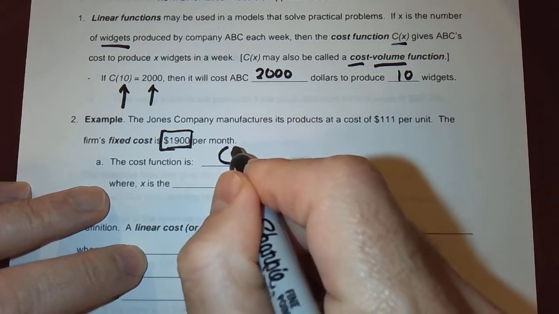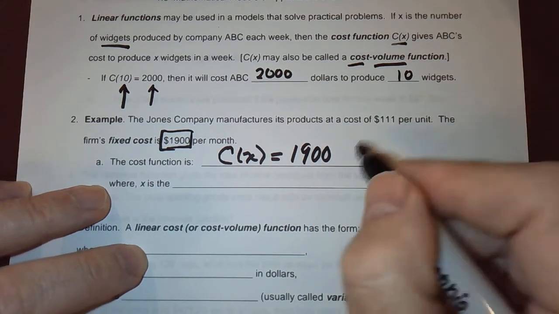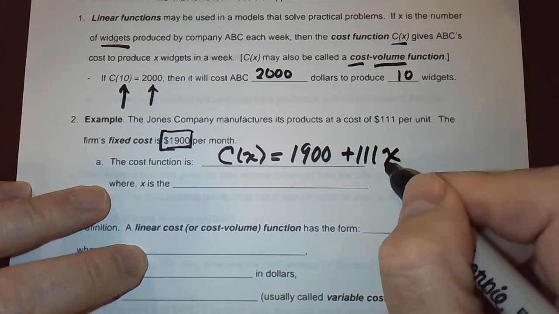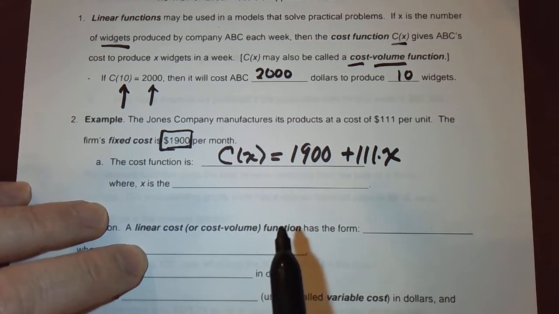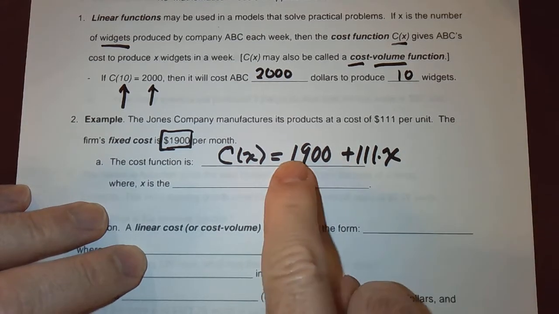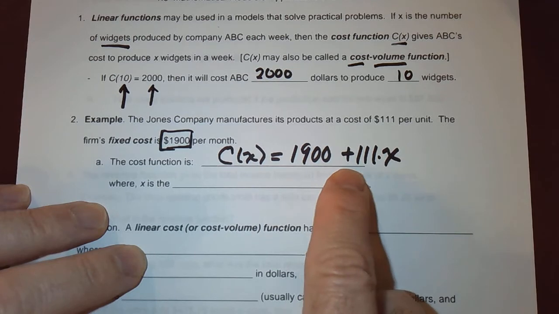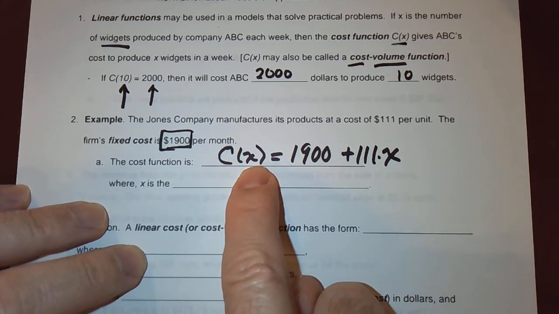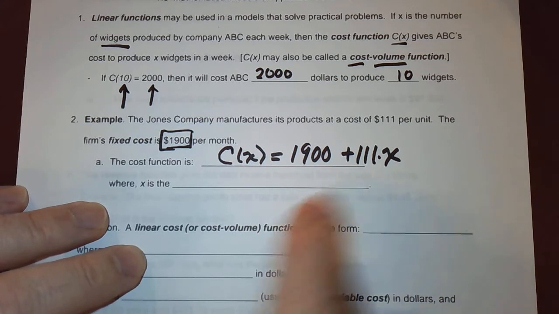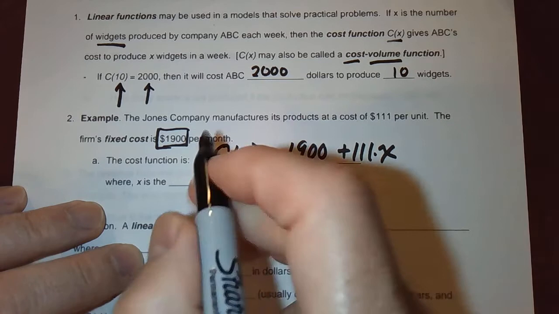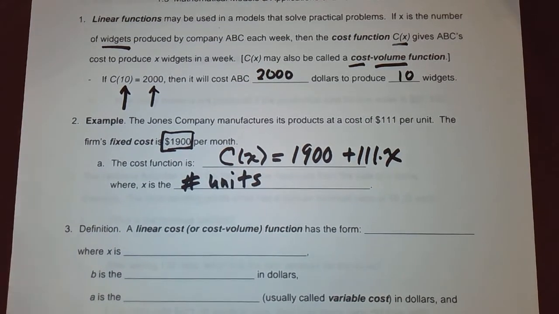So the cost function would be C of x is 1,900, that's the fixed cost, plus $111 times the number of units that get produced. You can see, if x is 0, that means 0 units are produced, and the cost function would give us $1,900 plus 0. If x were 1 unit, the cost of producing 1 unit would be $1,900 plus 111 times 1, which is 111. Where x, as always, is the number of units produced and that they're going to sell.